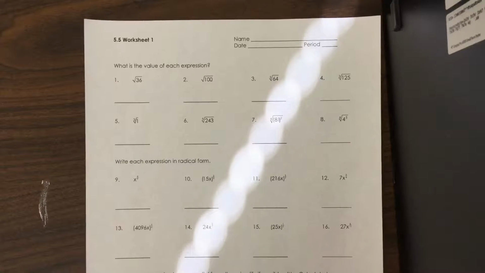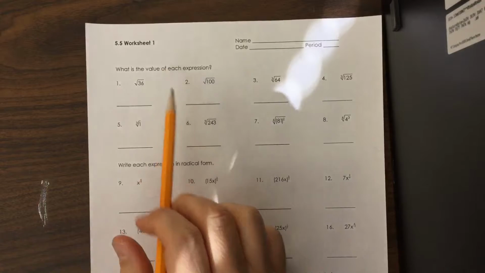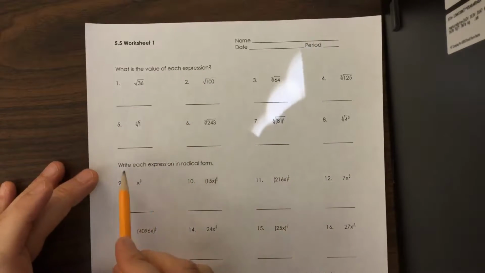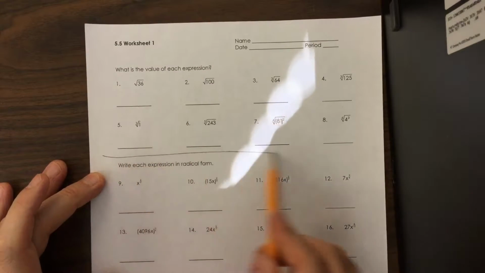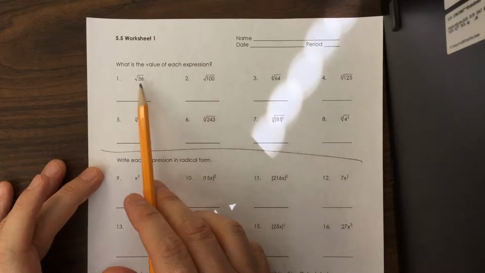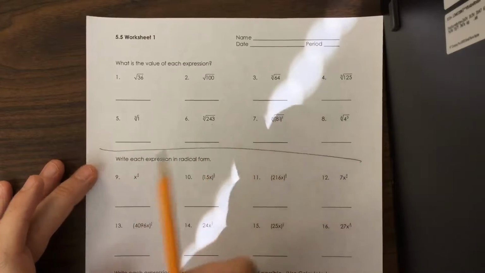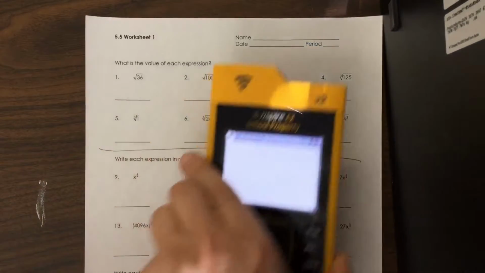This is a homework help video for 5.5, Worksheet 1. Okay, the top section, you can all do in the calculator. The way you can tell that is there's no variables at all. These are just numbers you can put in the calculator. So let's go ahead and do the odds real quick.